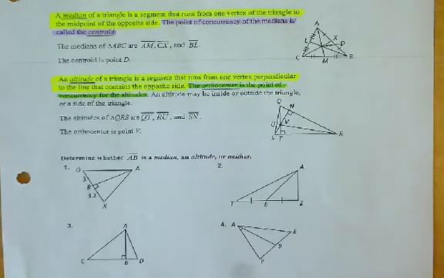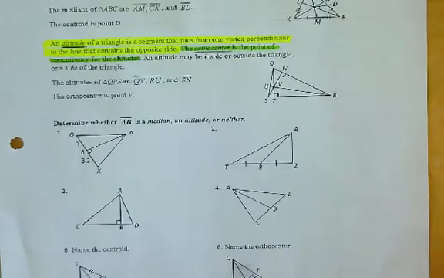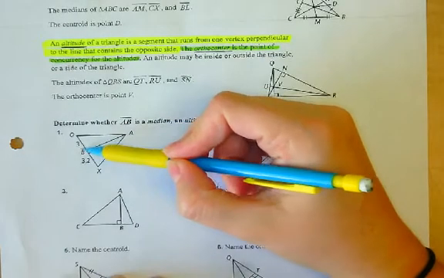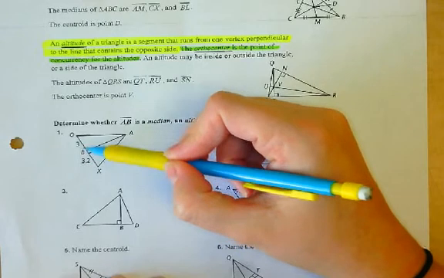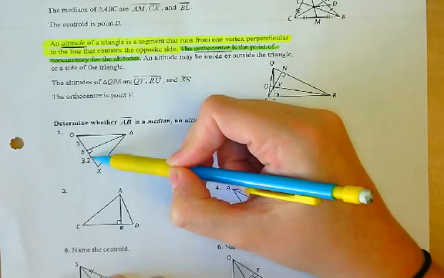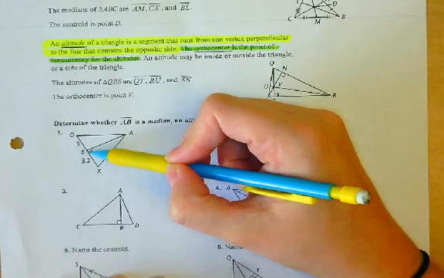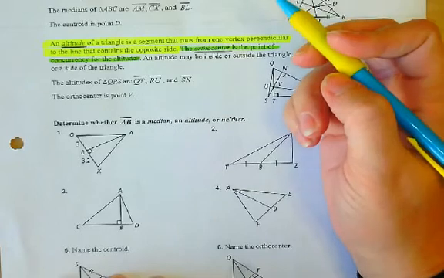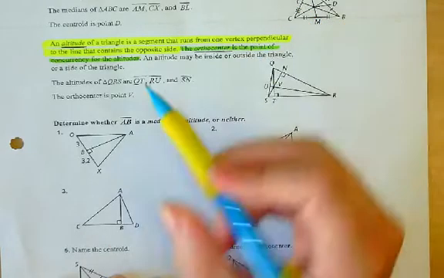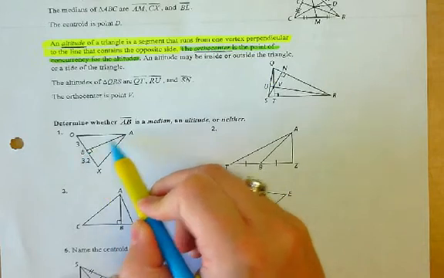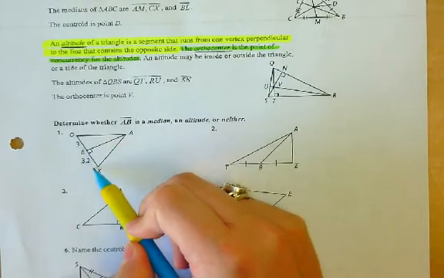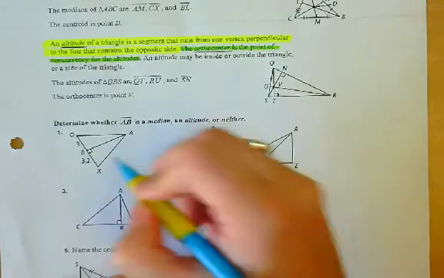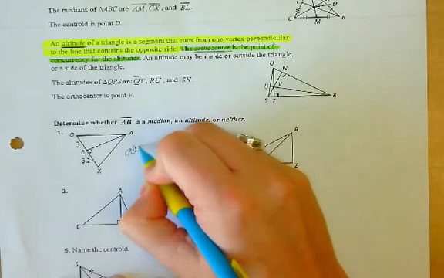So, in our practice problems, we have to identify whether the line segment that's drawn is a median, an altitude, or neither. In picture number 1, notice that my values here are 3 and 3.2. So, I know that these two segments are not congruent. Therefore, this is not going to be the midpoint, so I can say that this is not a median. Now, I have a vertex here. My line comes straight across, touches the opposite side, and it's perpendicular. So, that's going to make this line segment here an altitude.